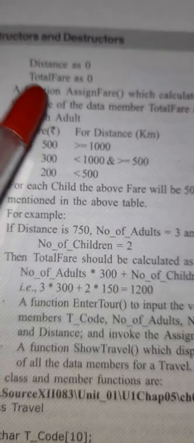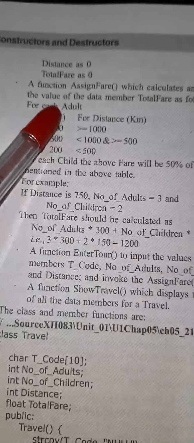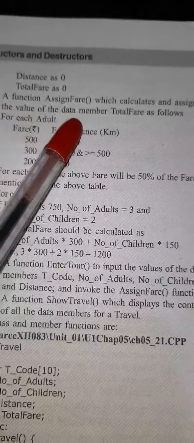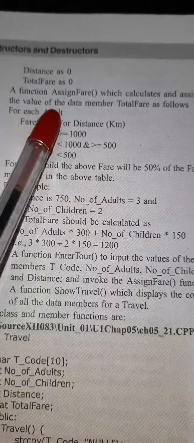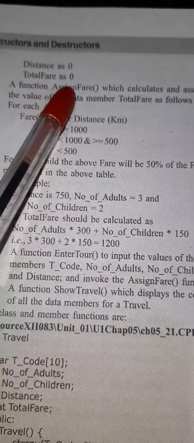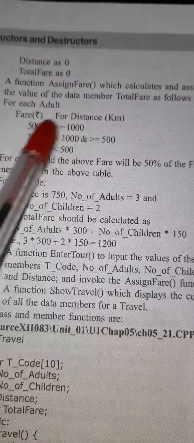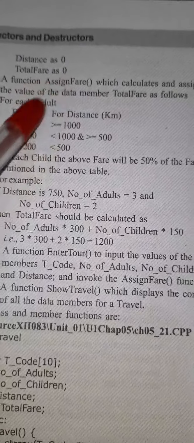Okay, so here total as distance and total as 0. Now in the next part, in the next member function, a function assign fare which calculates and assigns the value of the data member total fare as follows. So within this assign fare member function, this will be the body of the function definition.